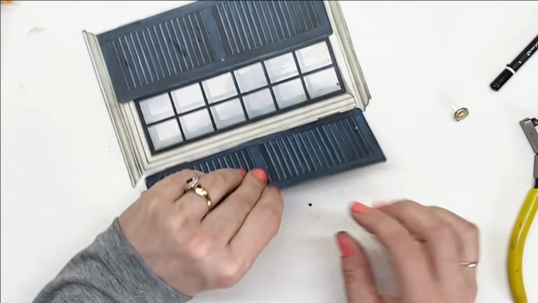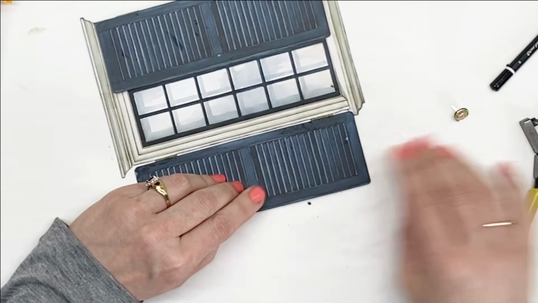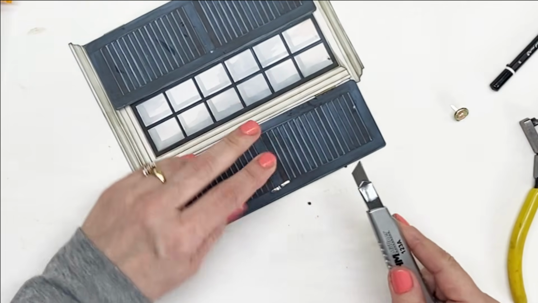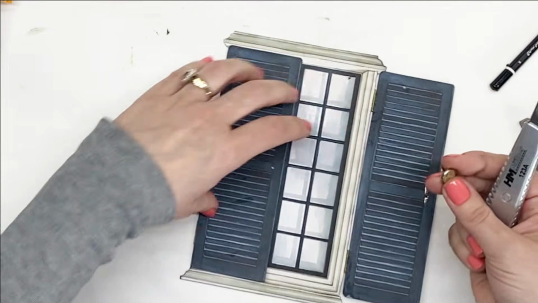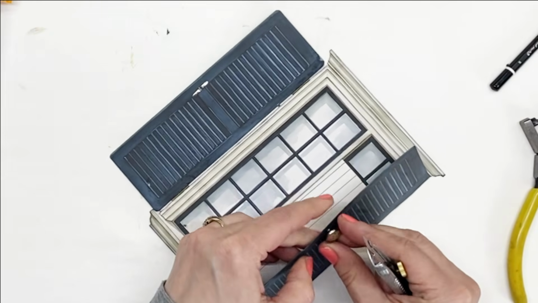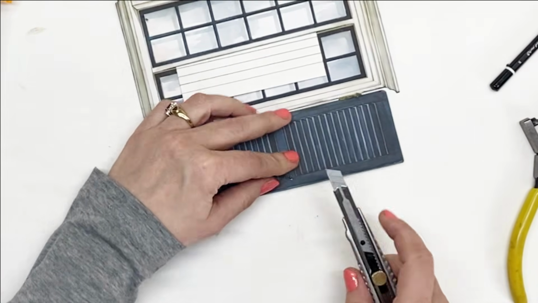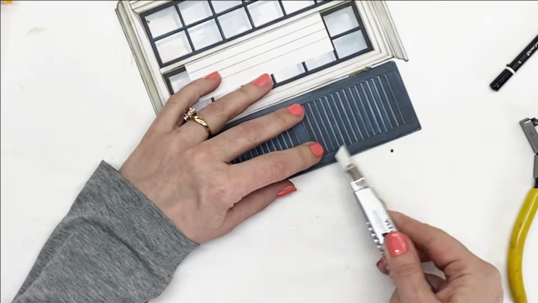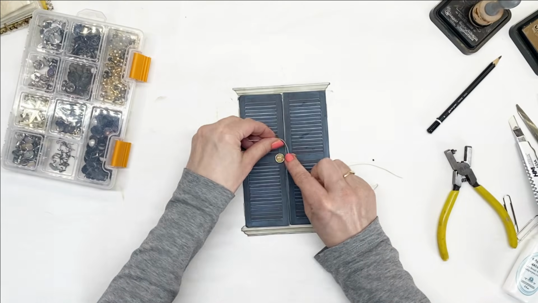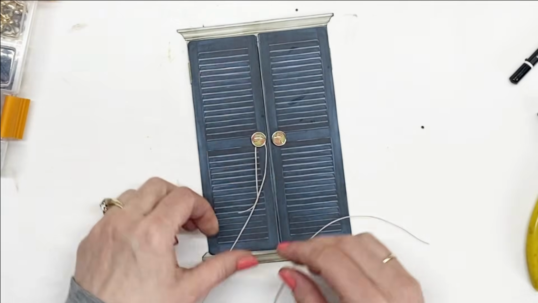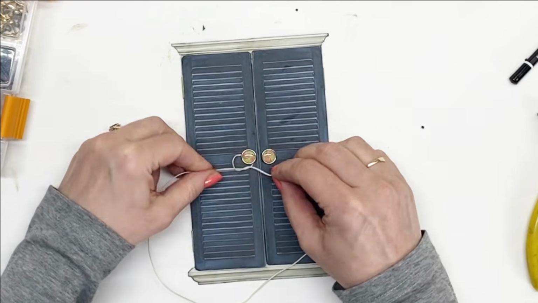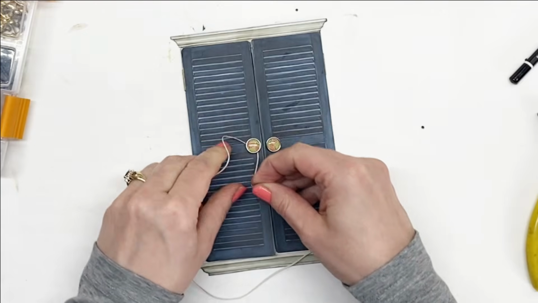Okay, so I just put that through there, and then I separate here. That's it. Very easy to do. That's a leftover thread from binding a journal. So I just do like a double knot on one side.